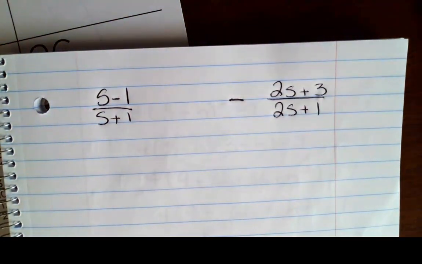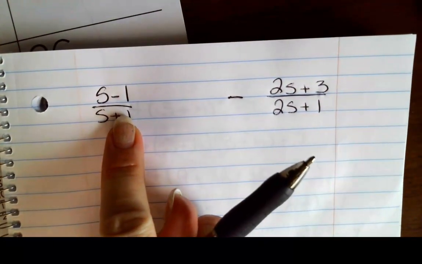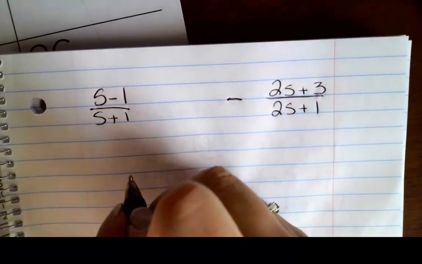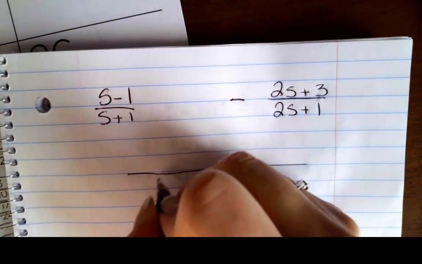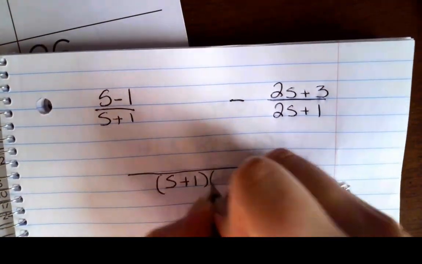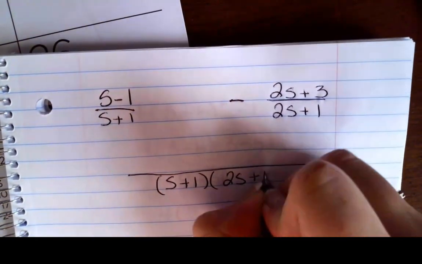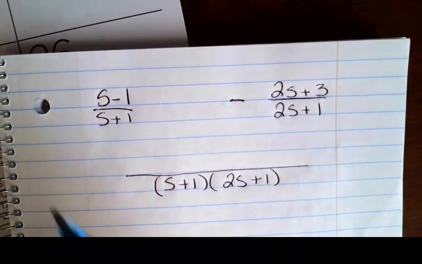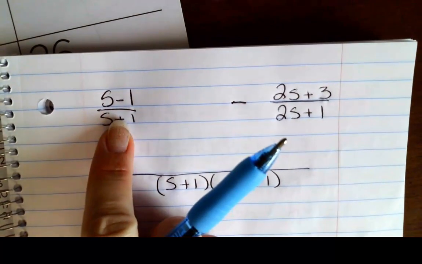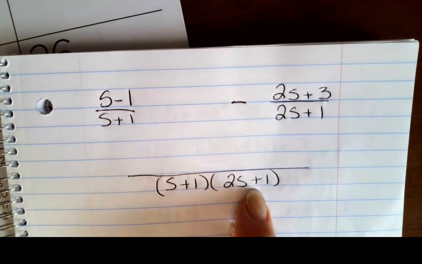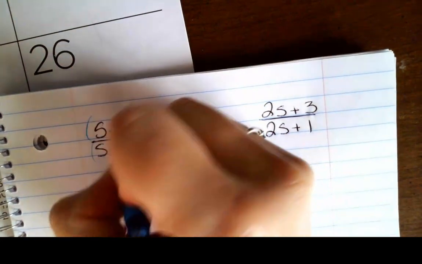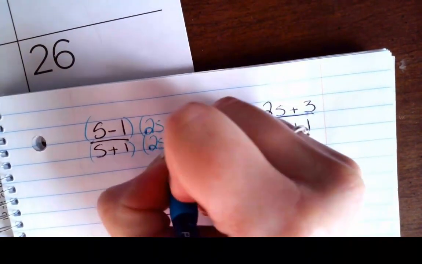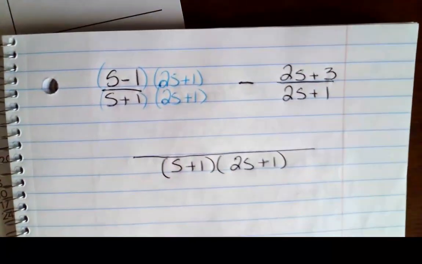So what is my common denominator? Well, I need an s plus 1, and I need a 2s plus 1. So my common denominator is going to be the product of those two denominators. For this first fraction, I've got the s plus 1. What am I missing? I'm missing a 2s plus 1, so multiply top and bottom by 2s plus 1.